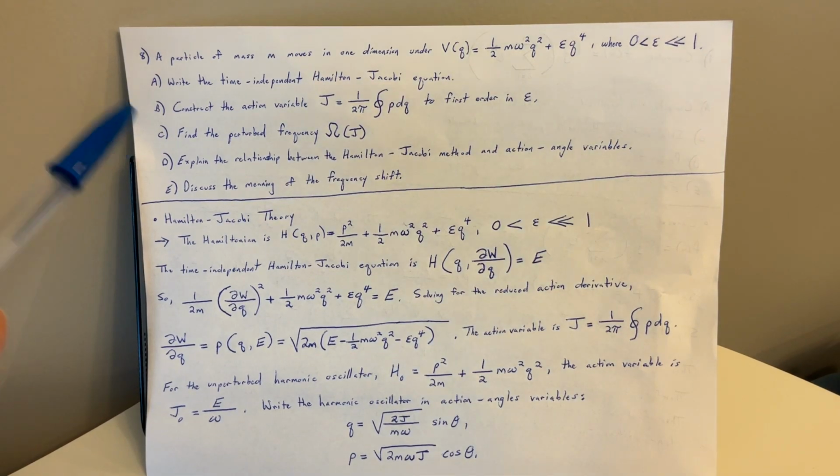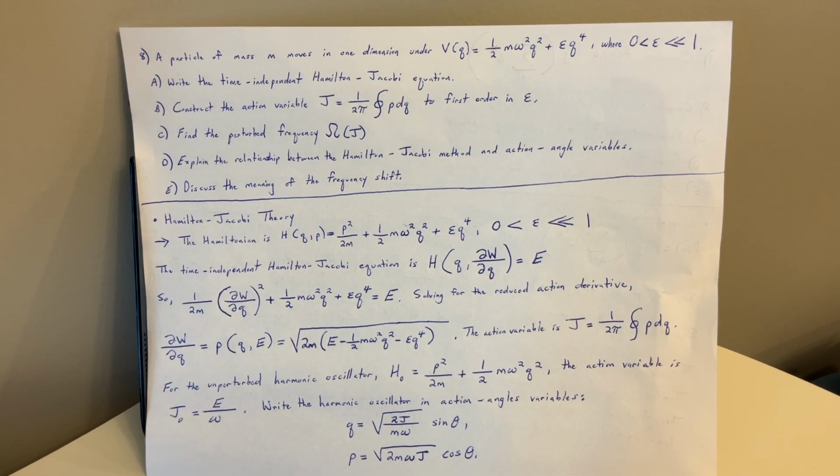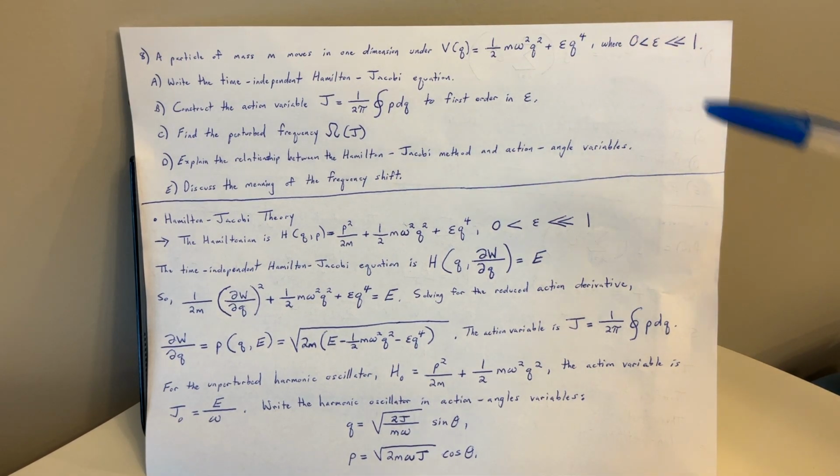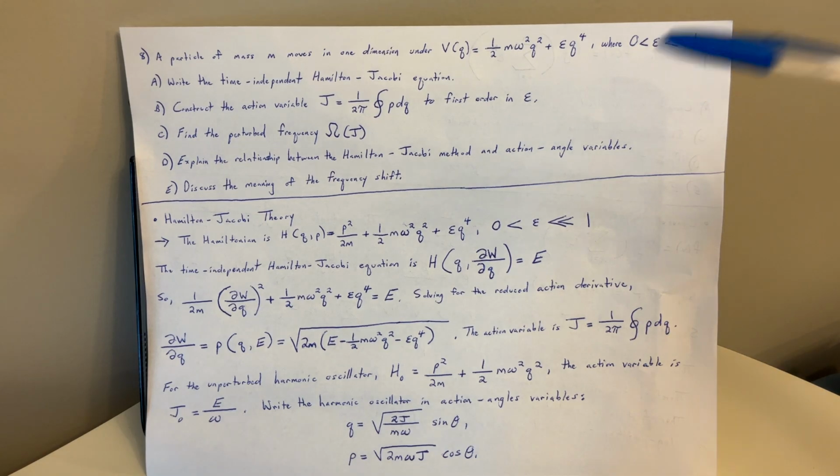So we have problem number 8 in the Advanced Classical Mechanics Practice Final Exam. A particle of mass m moves in one dimension under V(q) = 1/2 m ω² q² + ε q⁴, where 0 < ε ≪ 1. Part A: write the time-independent Hamilton-Jacobi equation.